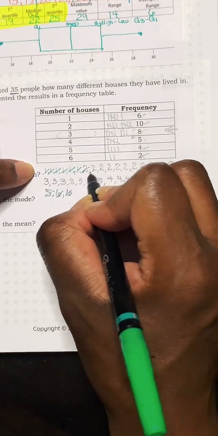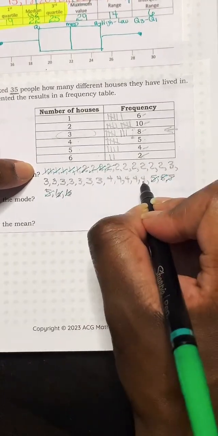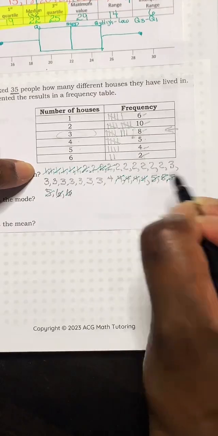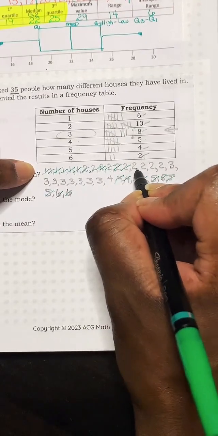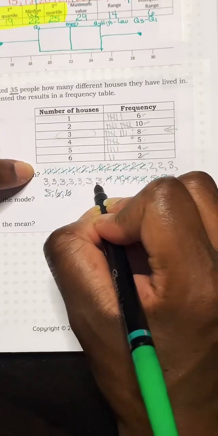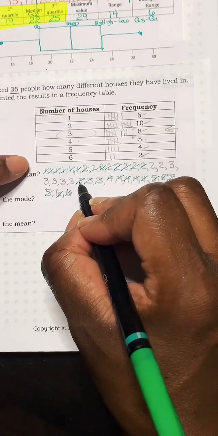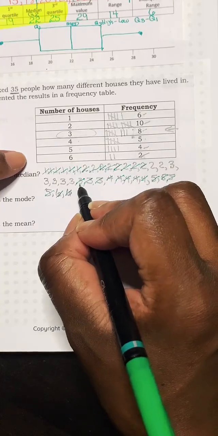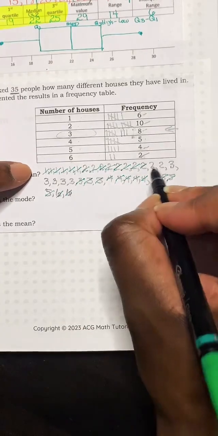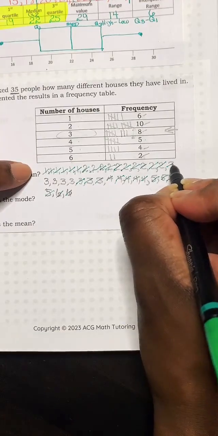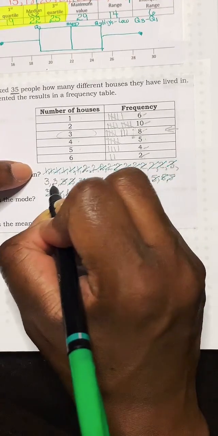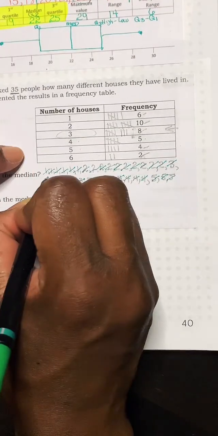If I cancel out 1, 2, 3, 4, I'm going 1, 2, 3, 4. Because if it's in the middle, it's going to tell me I should be in the middle. So if I got 1, 2, 3, there's my middle number.